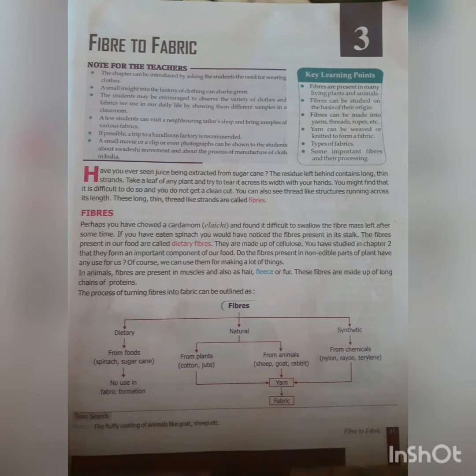These thread-like structures are known as dietary fibers, okay, because they are very good for our health. They are very necessary in our food. First of all, dietary fibers are made of cellulose, which we learned about in the second chapter. Through the fibers we get roughage, which is very good for our digestive system, okay. Dietary fibers are also present in non-edible parts of the plant, which is very useful.